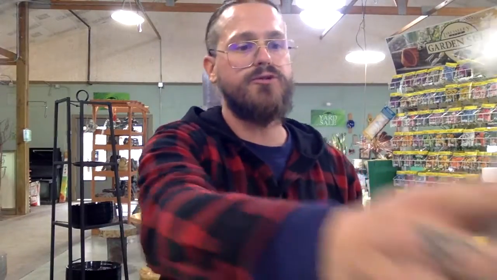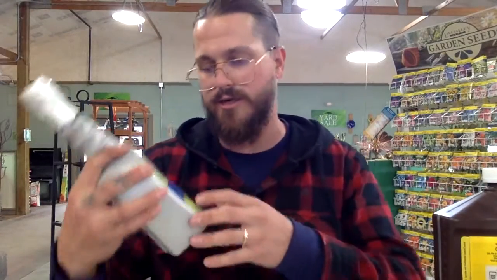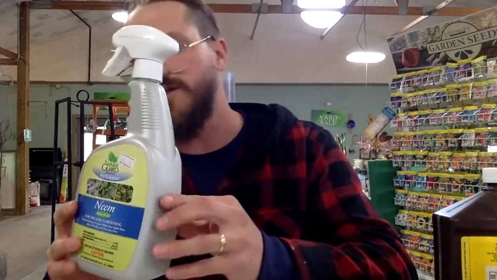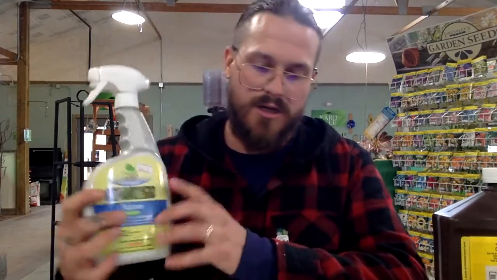Something that you can use, but use sparingly, is a horticultural oil. So this is a neem oil. Neem oil, basically the idea behind it is it's really good for killing larvae, but what it does is the oil covers the soft body bugs or insects, and it essentially suffocates them. So not too great, and it's non-selective, so it can affect bees.